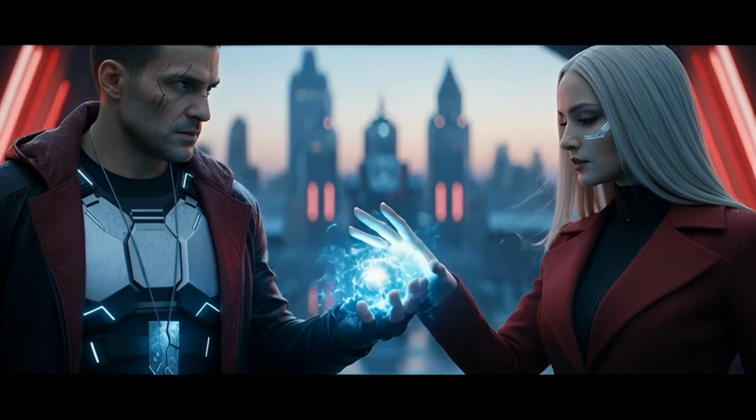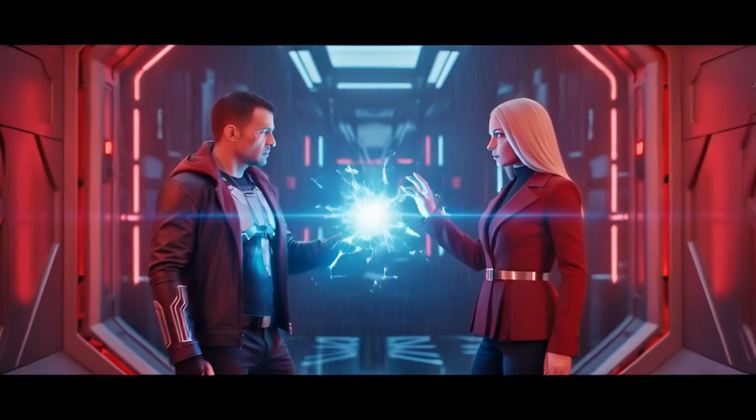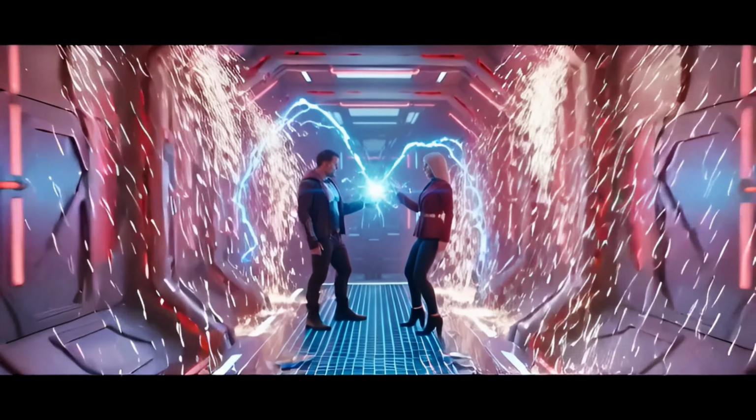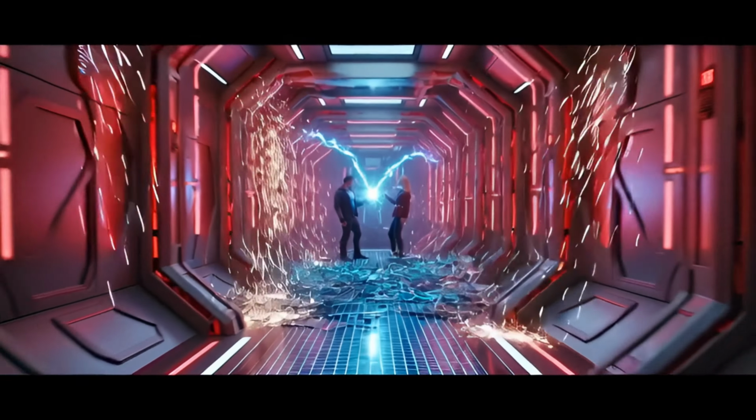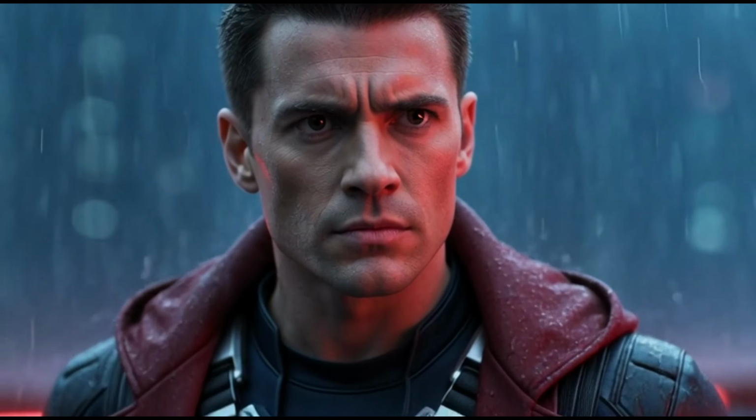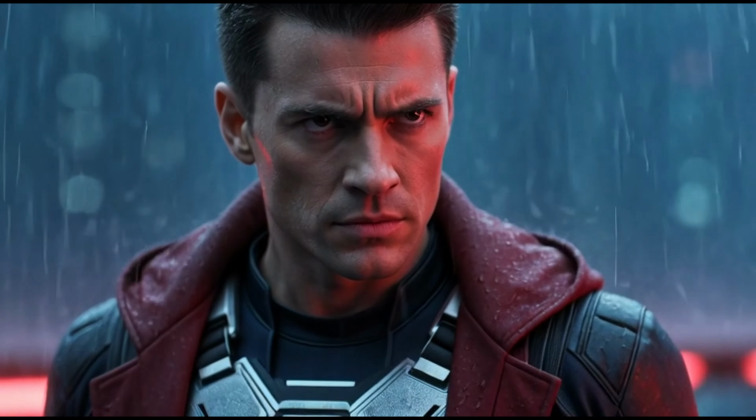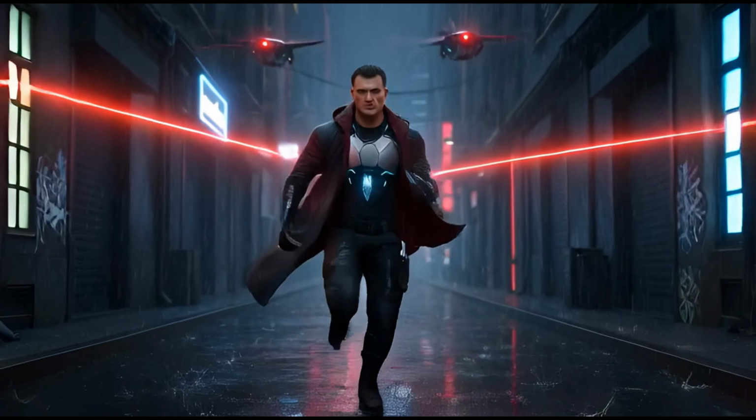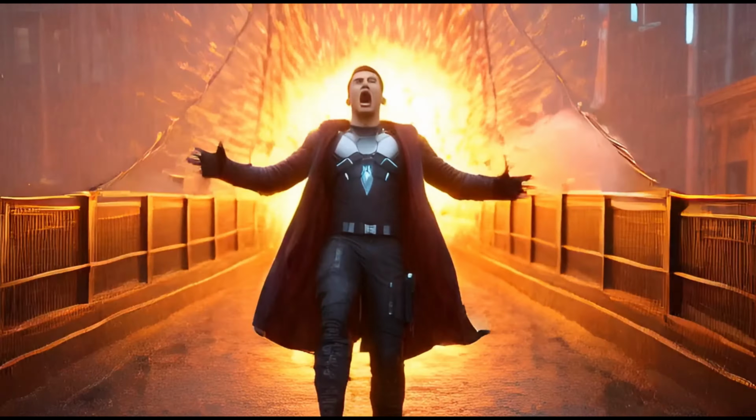Control clashes with conscience beneath the raging storm. The bridge shatters, but Cale refuses to fall. The data reveals every life sacrificed for order. Cale offers mercy. Seraphine must choose control or truth.